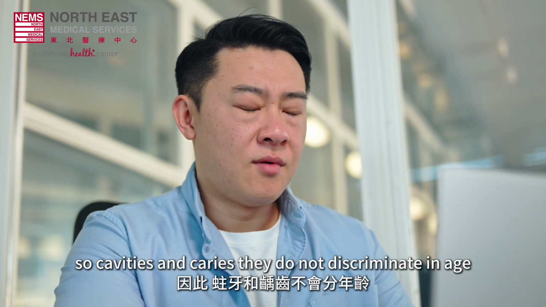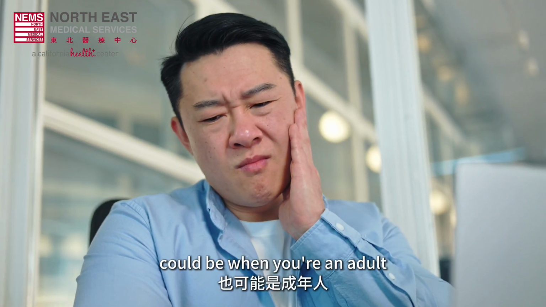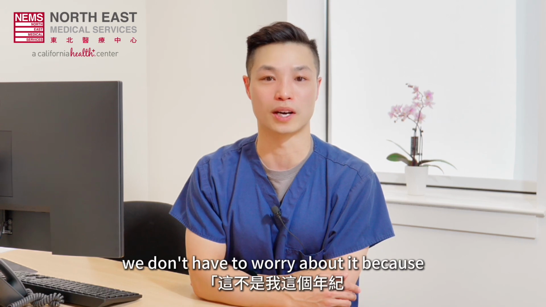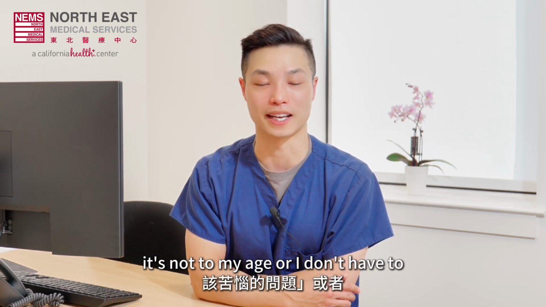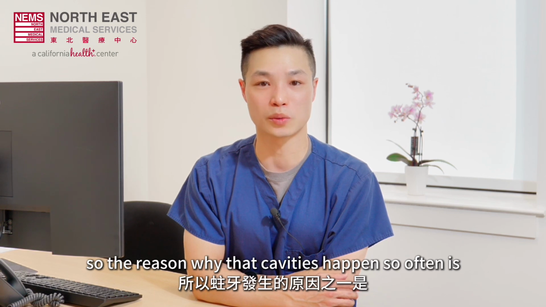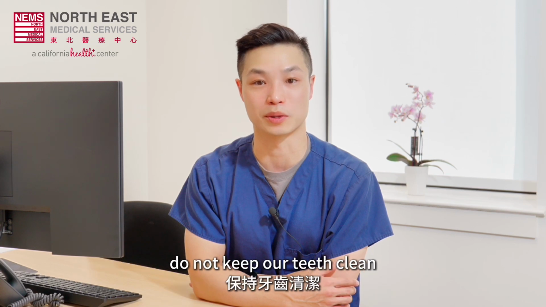So cavities and caries do not discriminate in age. It can be when you're a kid, when you're an adult, or even when you're a senior. So we don't want you to think, oh, we don't have to worry about it because it's not my age, or I don't have to deal with it yet. The reason why cavities happen so often is our diet, the foods that we eat, and how we keep or do not keep our teeth clean.